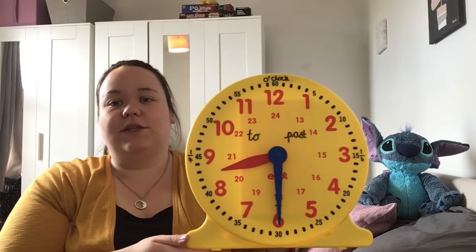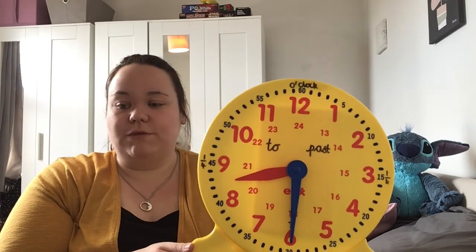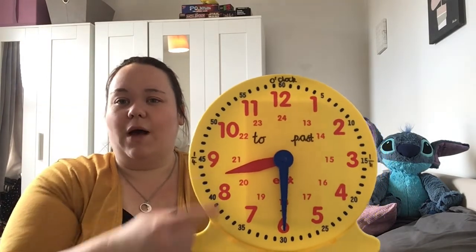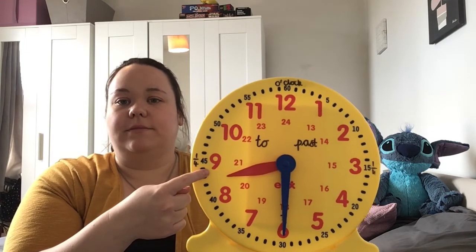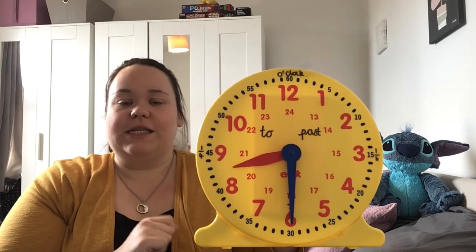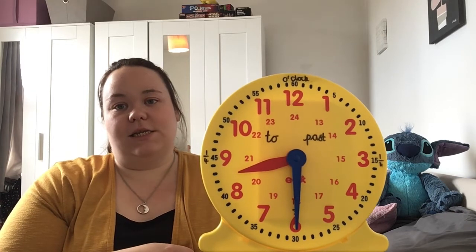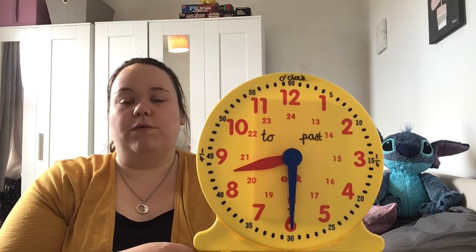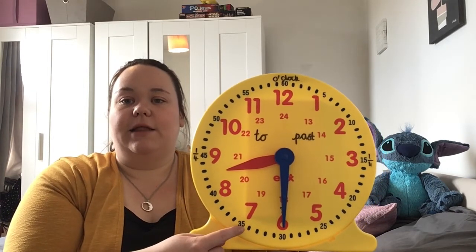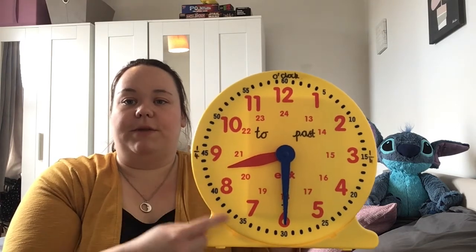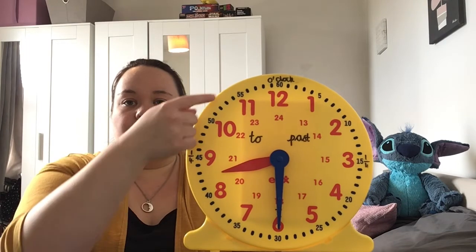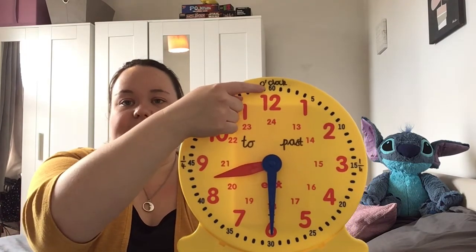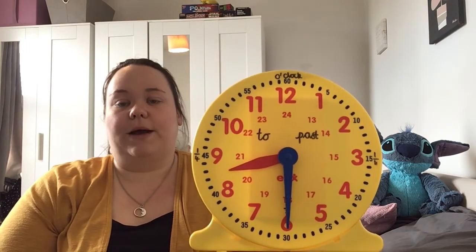Okay, so I've changed the time on my clock. How would you read it now? Why is the hour hand in between the 8 and the 9? That's right, it's now half past 8. Now, as we move around the clock, we can see that these numbers still increase by 5-minute intervals. We've got 35, 40, 45, 50, 55, 60, because there's 60 minutes in a whole hour.